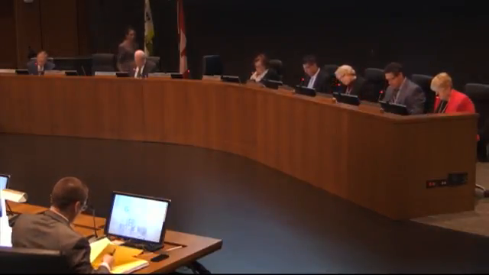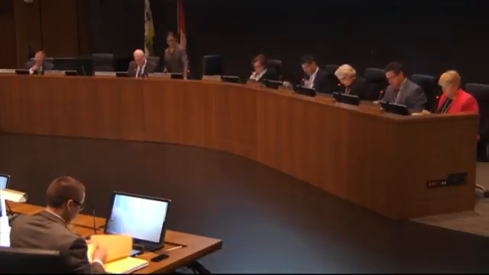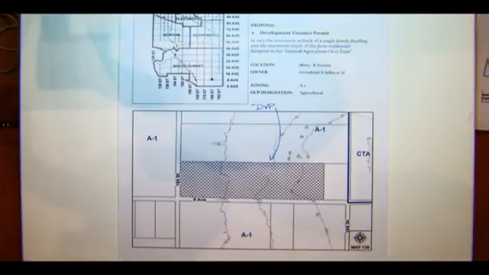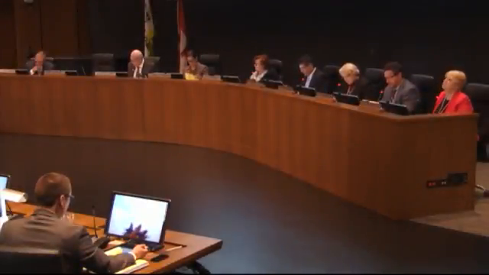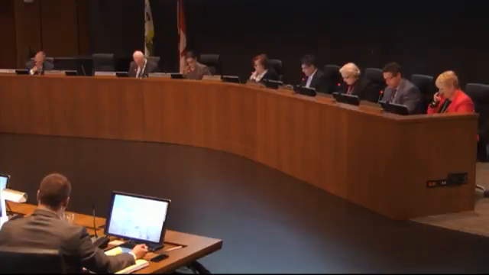Move planning recommendations on 5. Second. All those in favor, opposed, carried. Move planning recommendations on number 6. Second. All those in favor, opposed, that's carried.